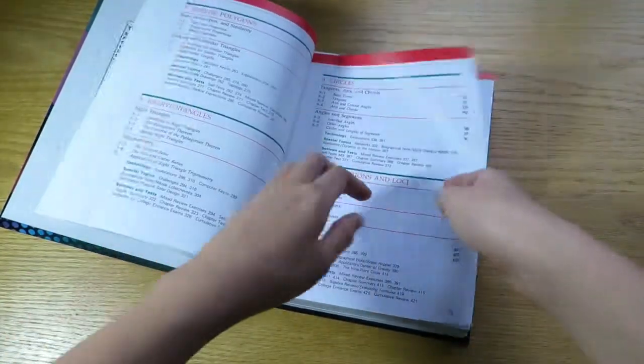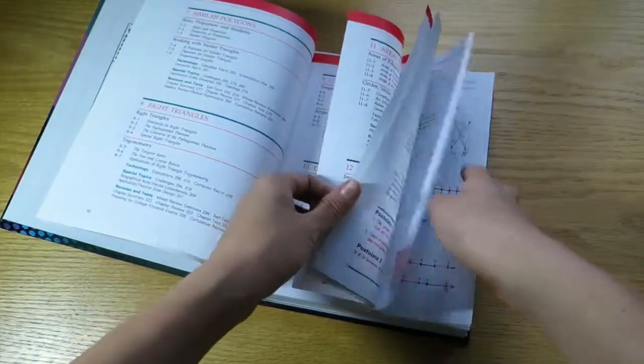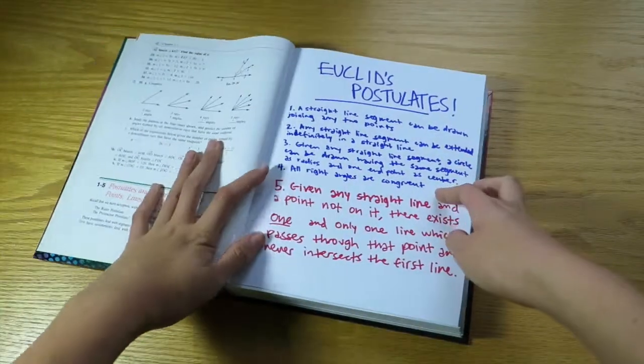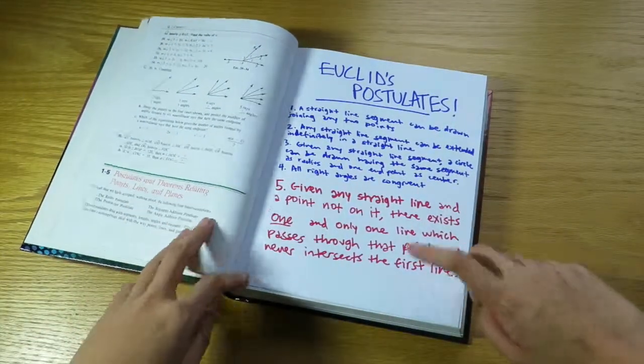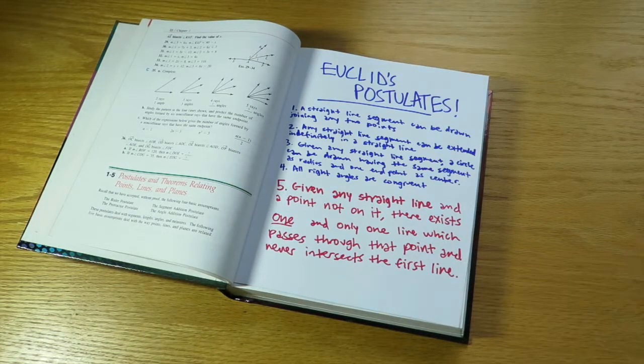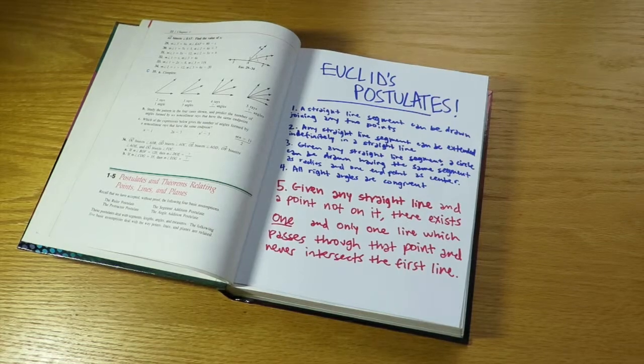So, say you're feeling particularly nonconformist in math class one day and decide you want to unleash your inner geometry rebel. With such a mindset, Euclid's postulates seem like a great place to start. So, you're reading along, straight lines, right angles, the usual, until you get to the fifth postulate, reading: given any straight line and a point not on it, there exists one and only one straight line which passes through the point and never intersects the first line.